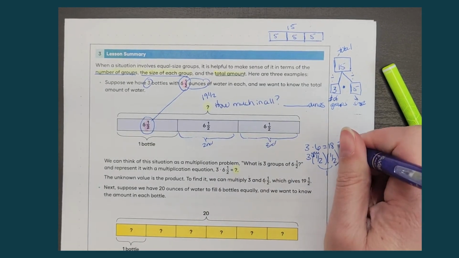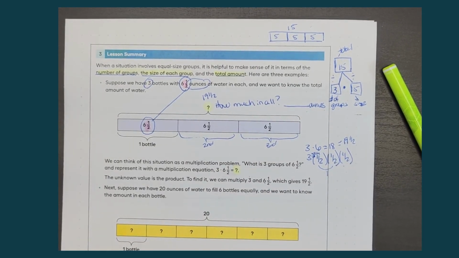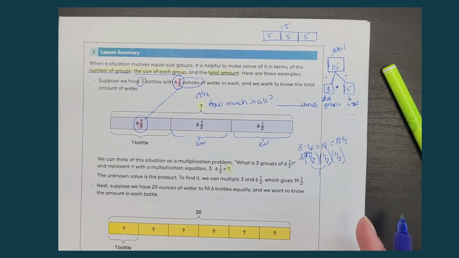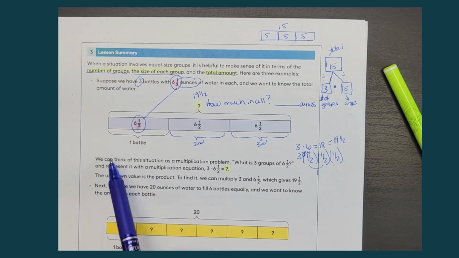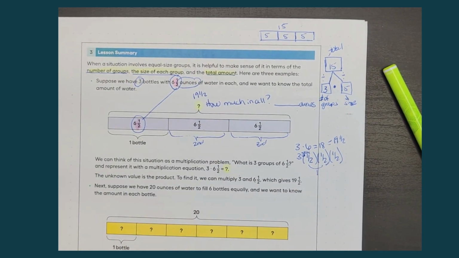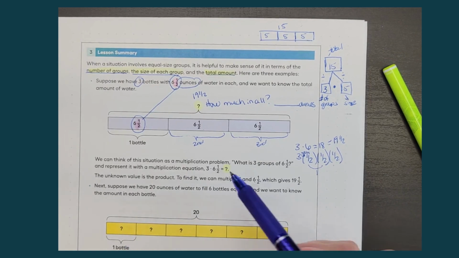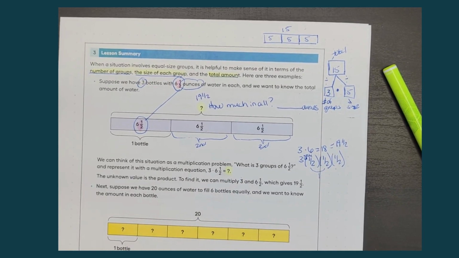So just think about that as you're looking forward. So that's one way to think about it. If I was doing this through multiplication and I wanted to decompose the 6 1/2, I could do it that way.